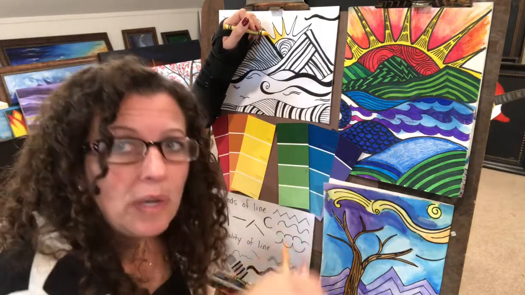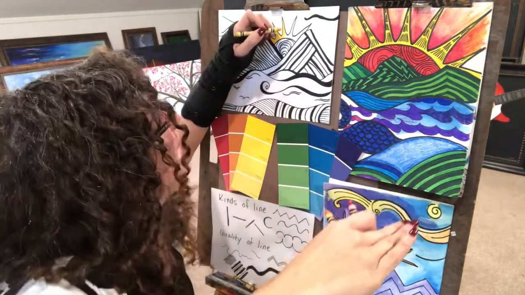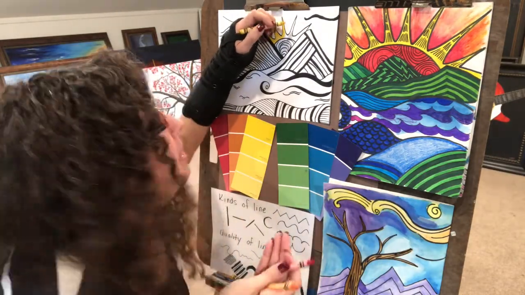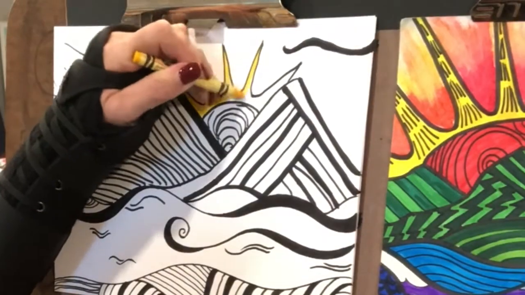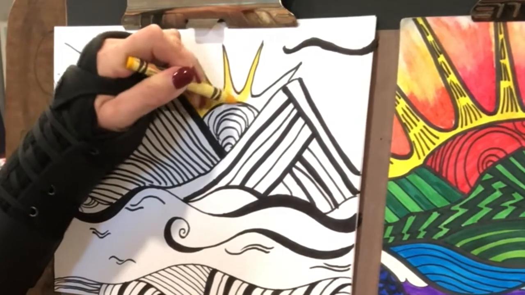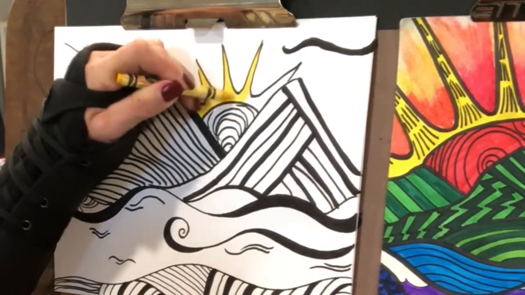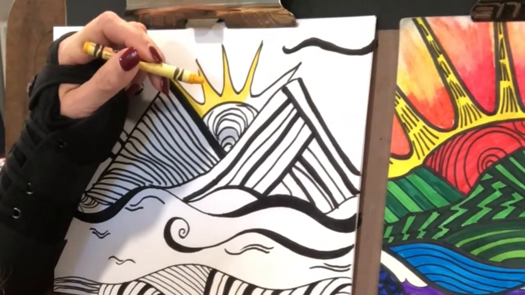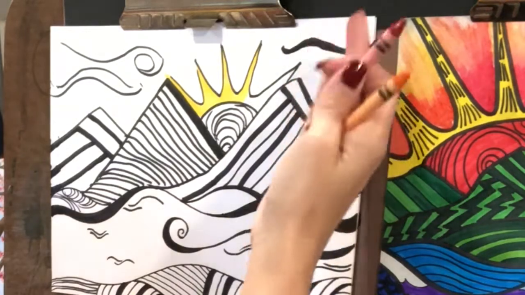So we color in one direction, whether that's vertically or horizontally, and we fill in all the white spaces, right? Yes, because our eye gets happy when it sees color. And if you leave a lot of white spaces, then you better make sure that they're done intentionally or on purpose, right? Like if I was going to make a cloud here and I wanted it to be left white, then I would leave it white.